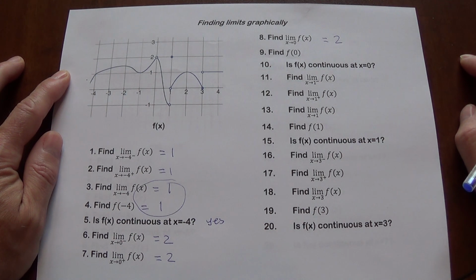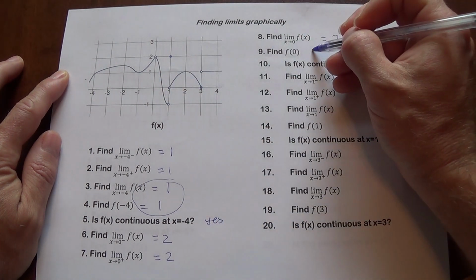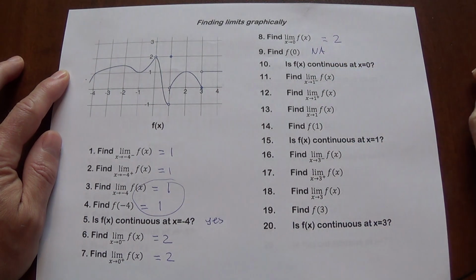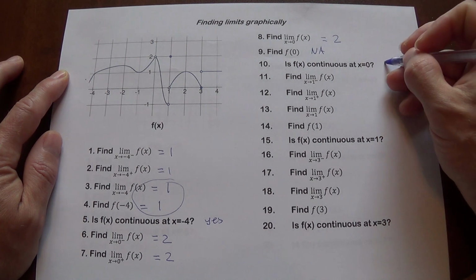Do we have a value of f of x at 0? No, we don't. We actually have a hole here, so it does not exist or is not available. Is this function continuous? That's impossible if the function is not defined at the point.